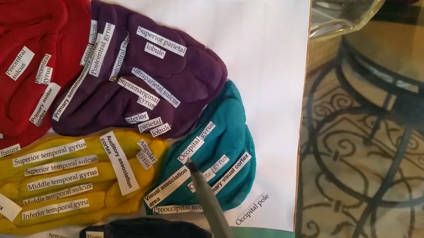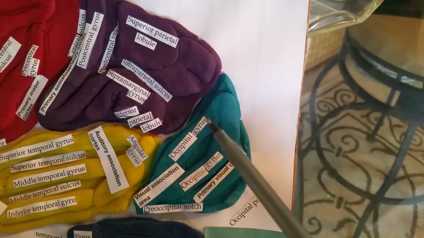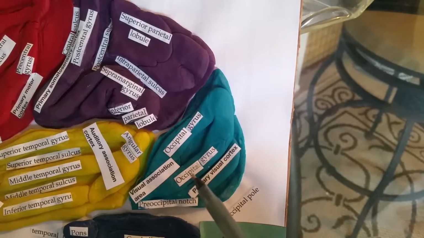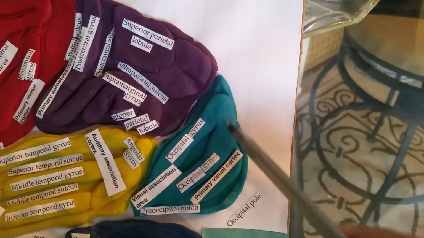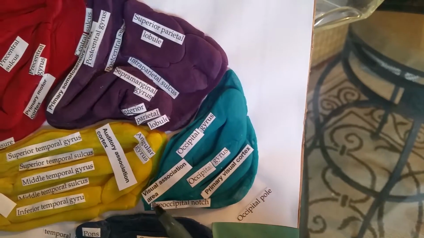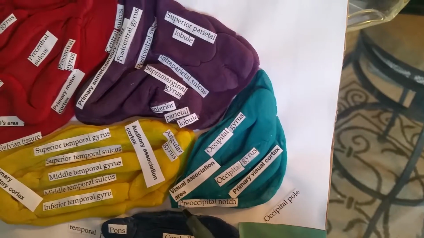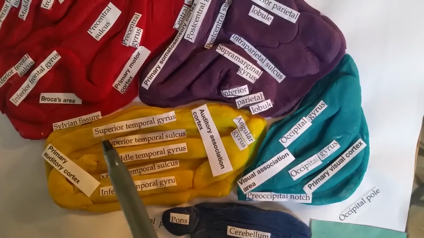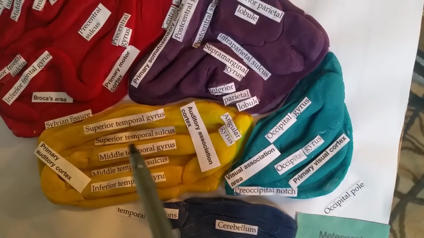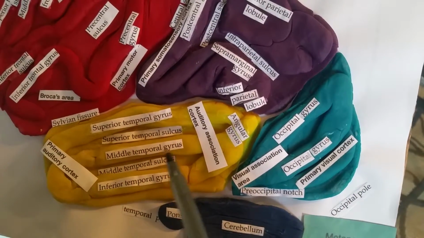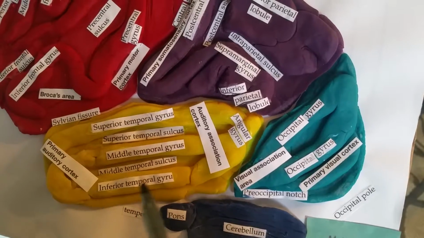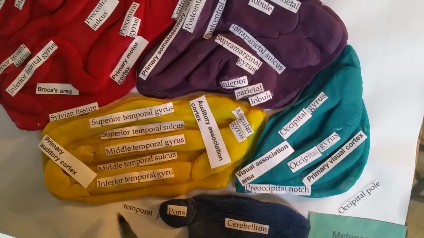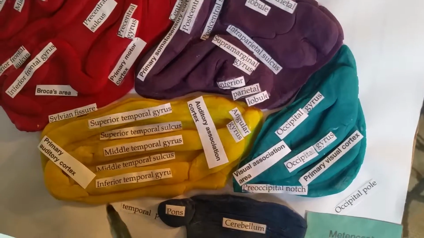and in the occipital lobe we've got the occipital gyri, and the preoccipital notch here. In the temporal lobe, we've got the superior temporal gyrus, superior temporal sulcus, middle temporal gyrus, middle temporal sulcus, inferior temporal gyrus, and again labeled the temporal pole here.